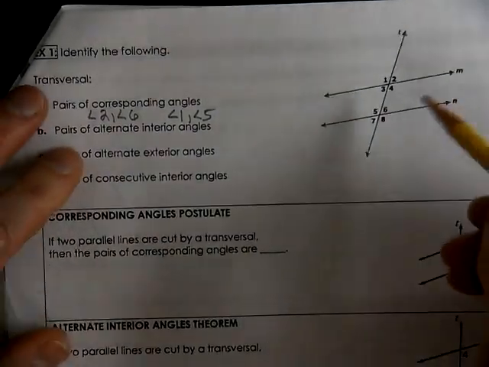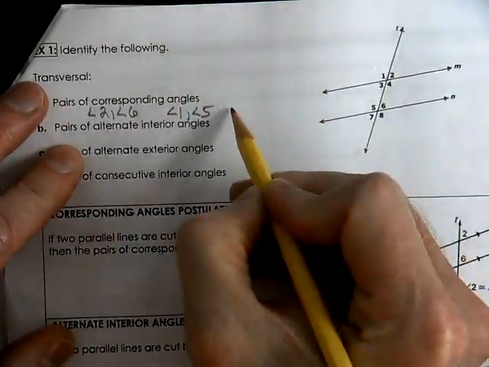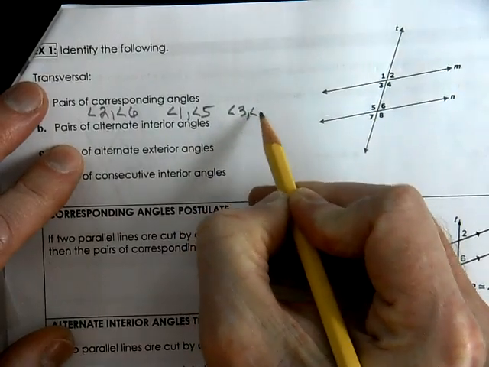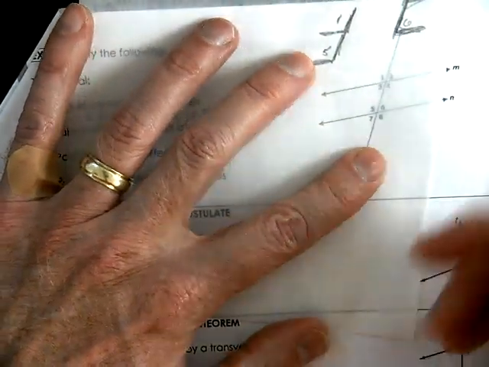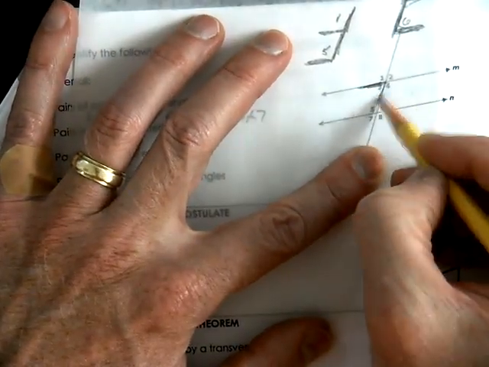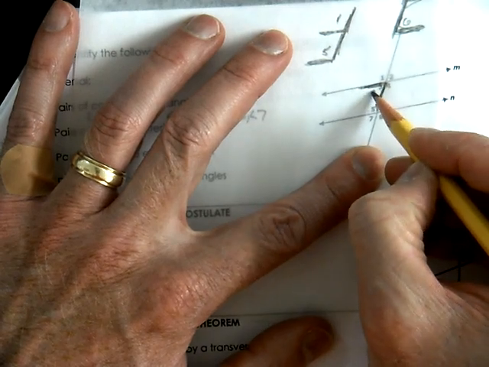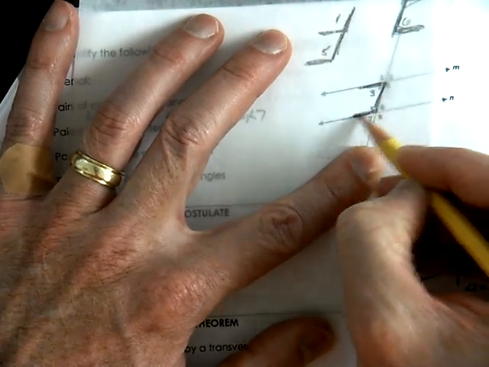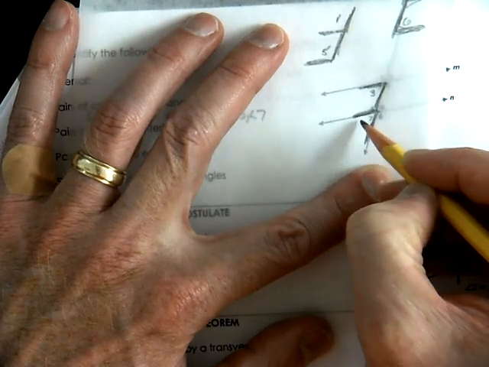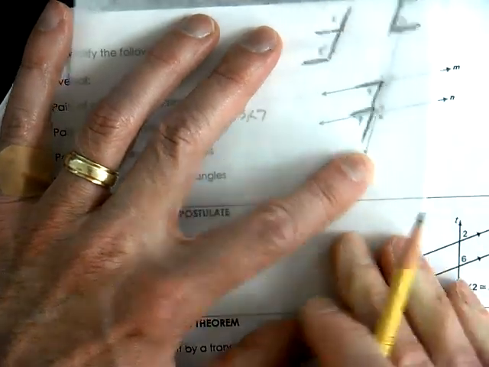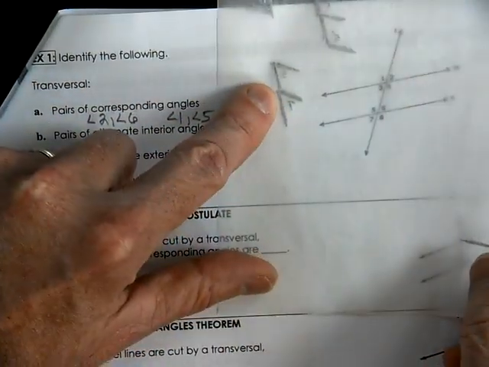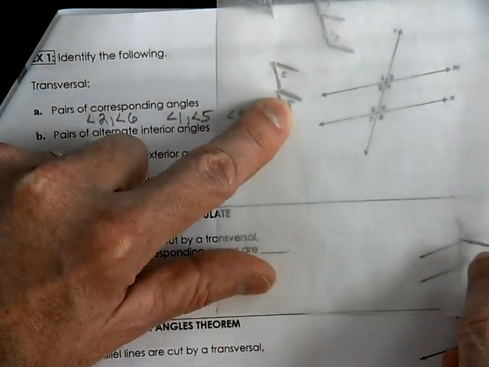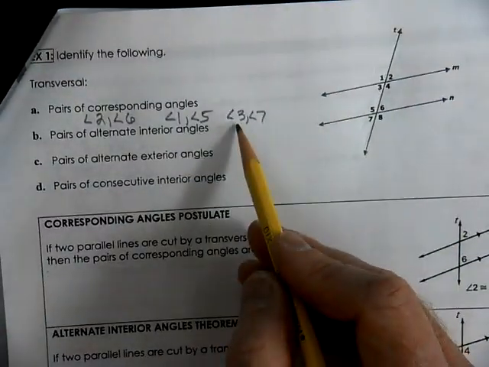3 and 7. So if we trace out 3, we trace out 7. This we'll have to flip over, but then we have our F shape. That's an F. Those are corresponding.